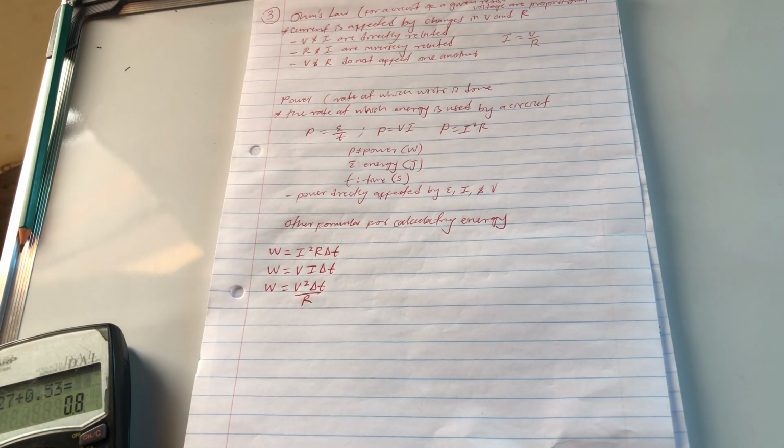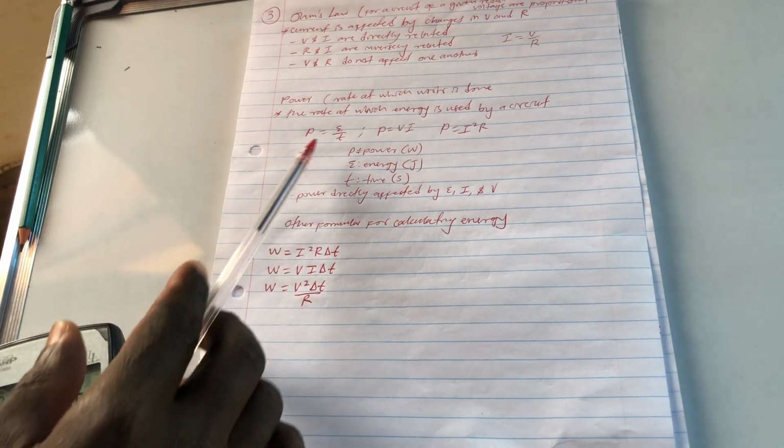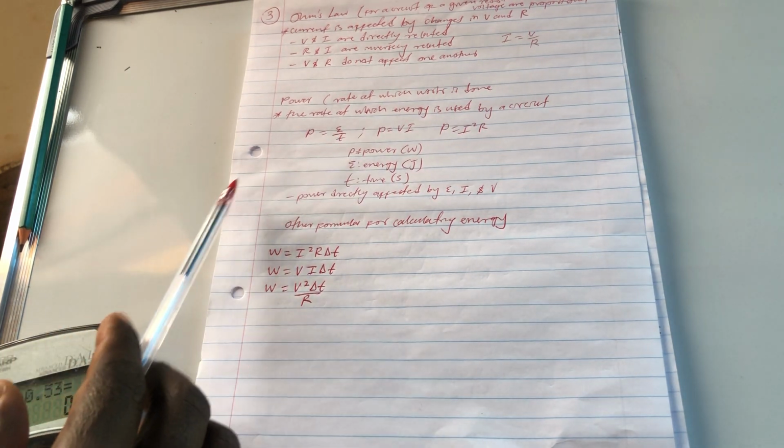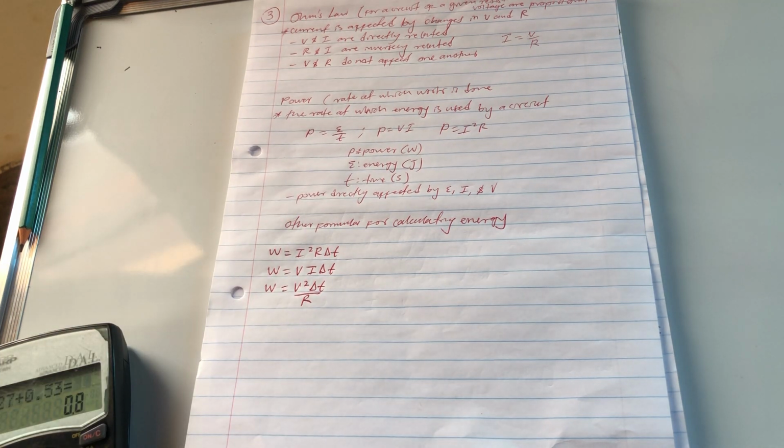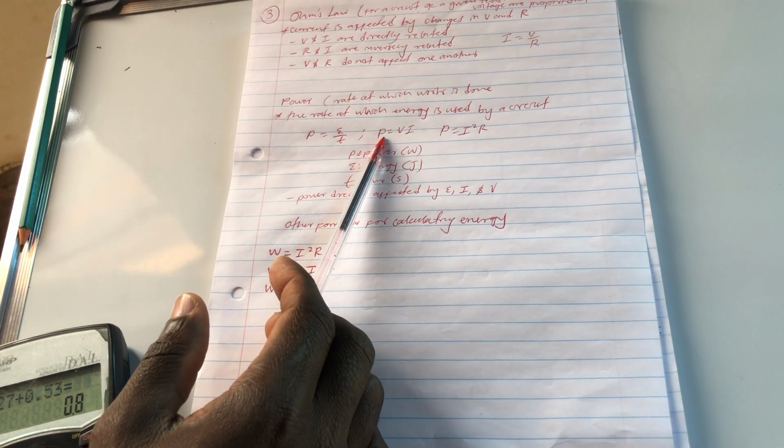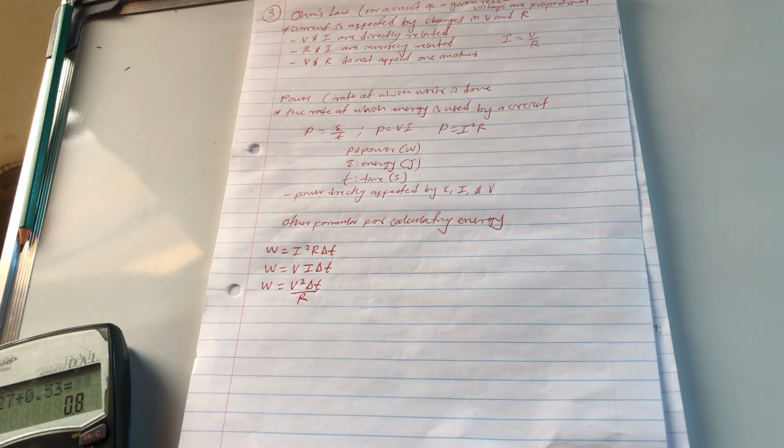I want us to look at the formulas that I gave you previously. Remember this formula here, energy, P equals to E over T. Remember this formula here, P equals to V over I. So we are going to make use of this formula.